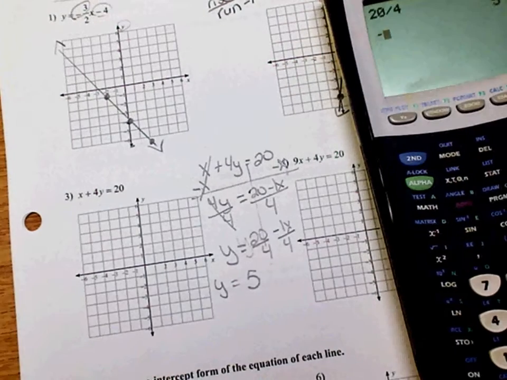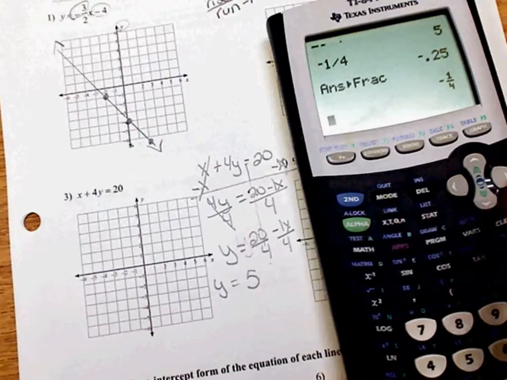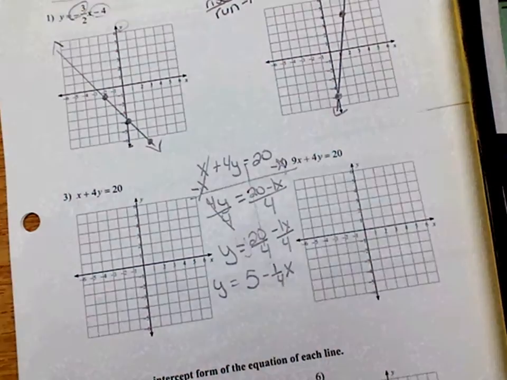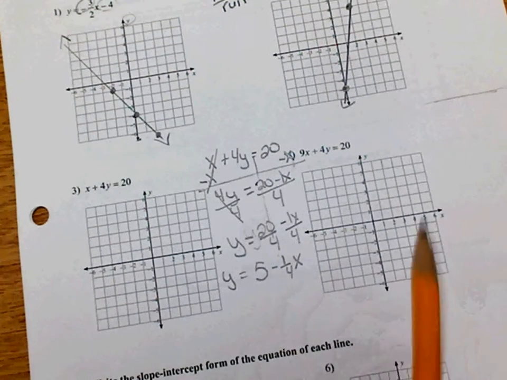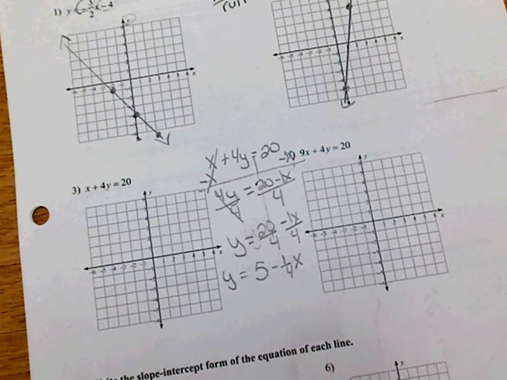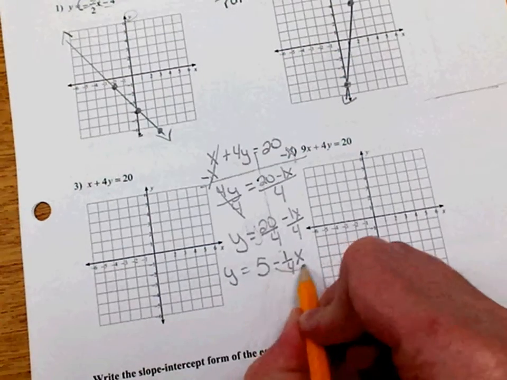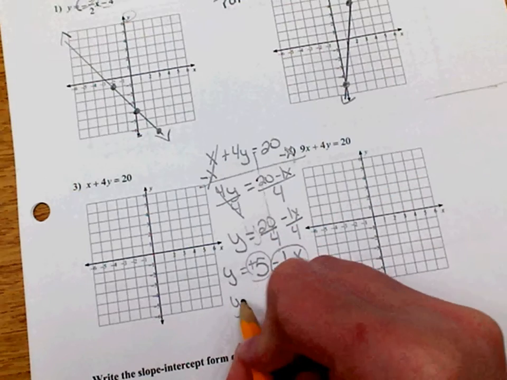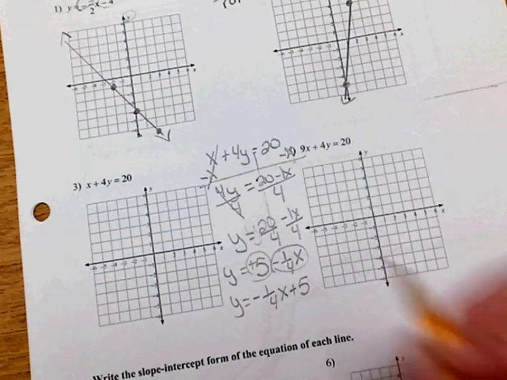And then negative 1 divided by 4 is a decimal. So I have to hit math, enter, enter, and I get negative 1/4. So that stays as negative 1/4. And then don't forget your x. Your x is still there with that term. Okay, finally, to get it into y equals mx plus b format, I need to flip these because the mx needs to be before the b. So remember, this negative goes here. This 5 is positive. So y equals negative 1/4 x plus 5.